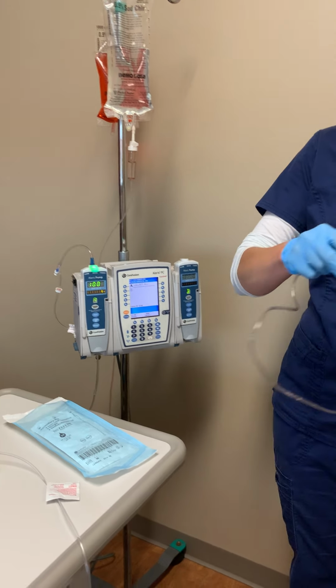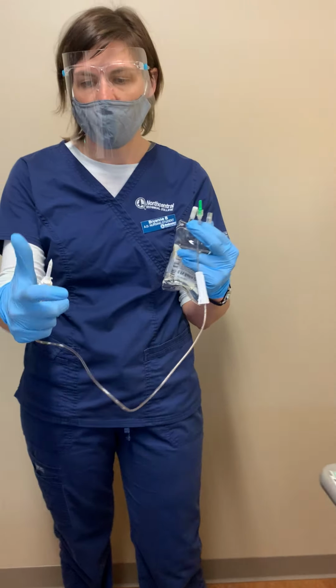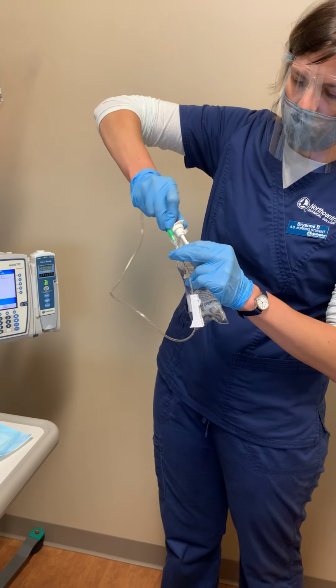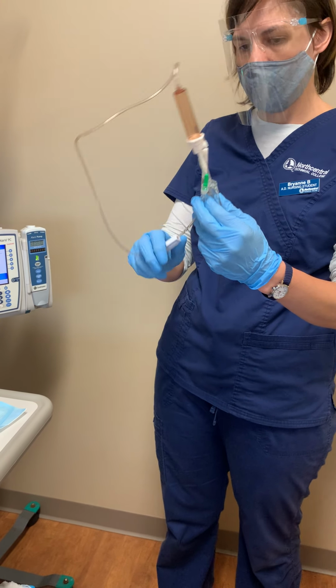Alright. So I'm making sure that this is remaining sterile. I would pop the cap off of this as well if it was still on there. Spike my bag. My roller clamp is closed.